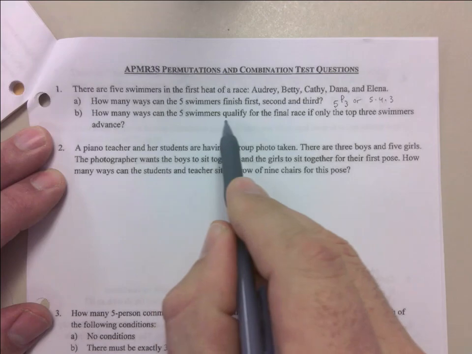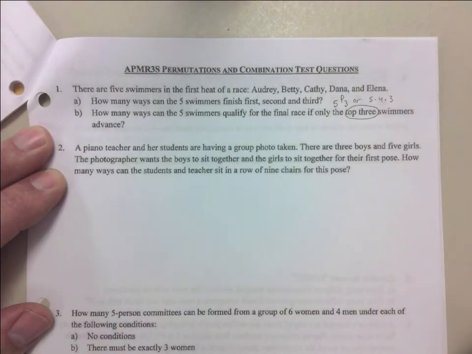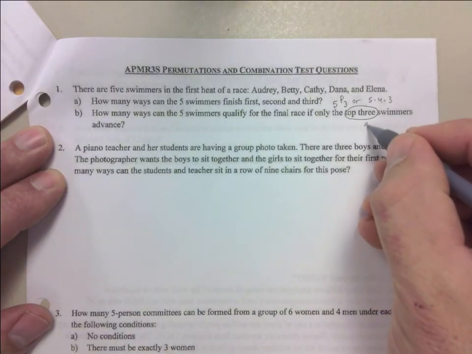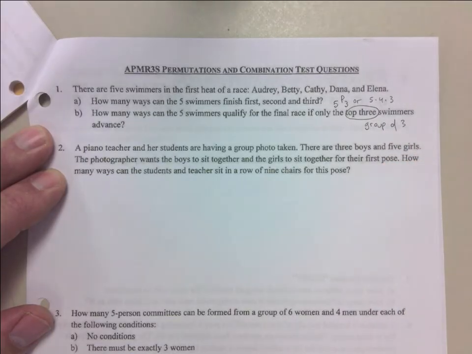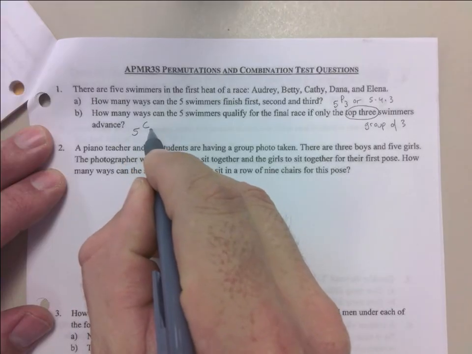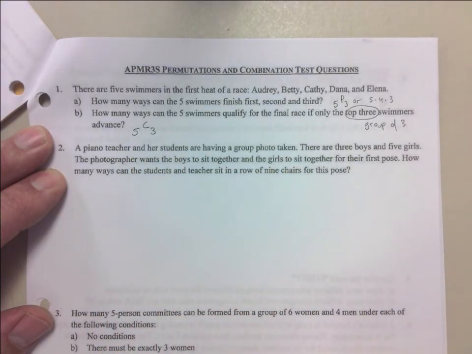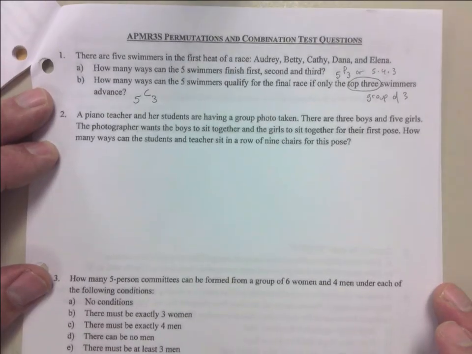How many ways can 5 swimmers qualify for the final race if only the top three swimmers advance? So it's technically just a group of 3. How many groups of 3 can you have there? You don't really care about first, second, and third, just a group of 3 at the top. So in this case, I would go 5 C 3. There are no positions, so that's what you would do there. I'm not going to give you the answer because I don't want to type right now. It takes forever with these calculators.